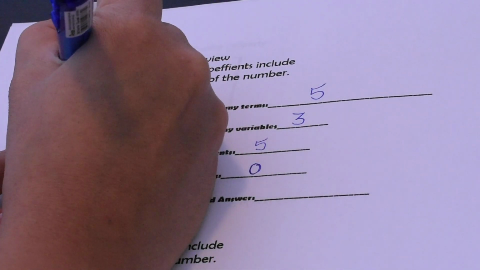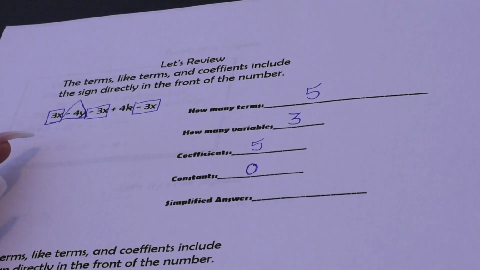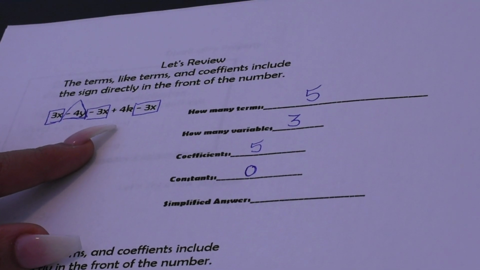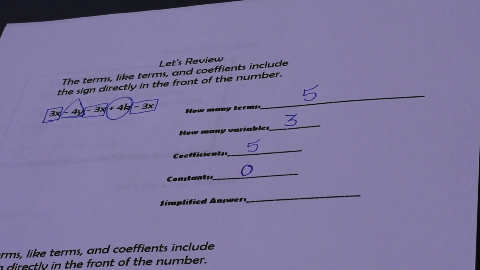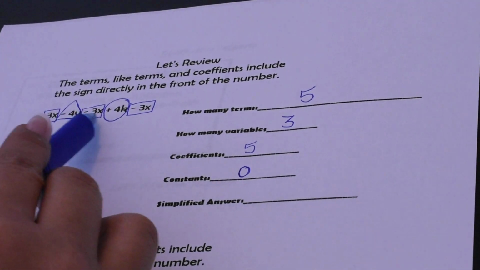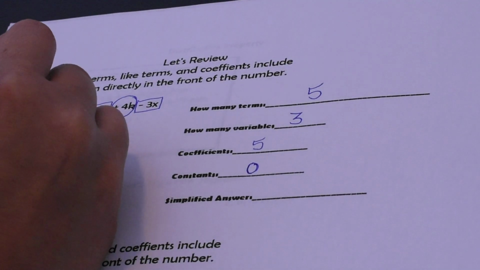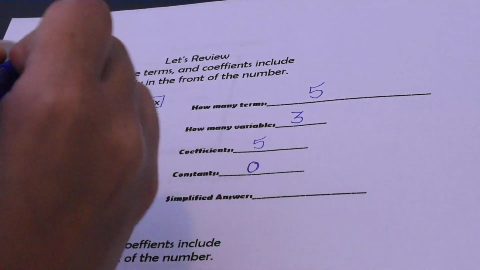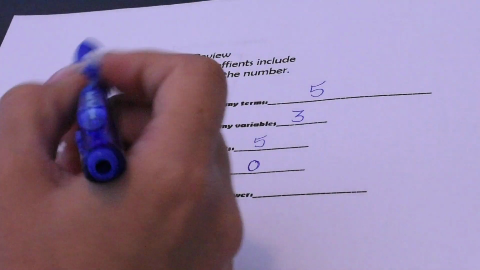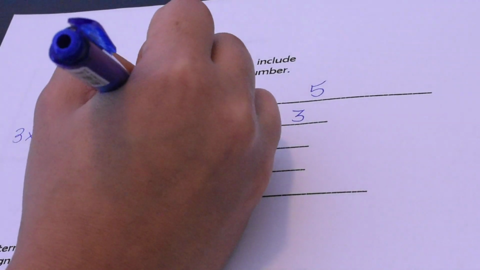So these all are the same. Negative 4y, I'm going to put a triangle because it's a different like term, right? So I'm using different shapes to separate. Plus 4k, that's also a different term, so I'm going to circle that. All right, so let me rewrite these with the squares together and then the other shape. So 3x, all right, minus 3x, minus 3x. And then I can use these, minus 4y plus 4k.